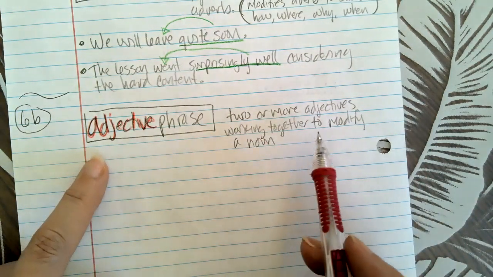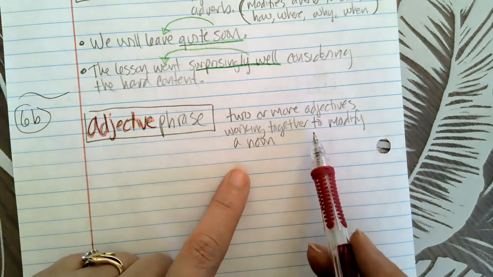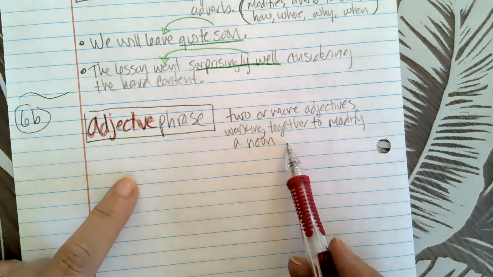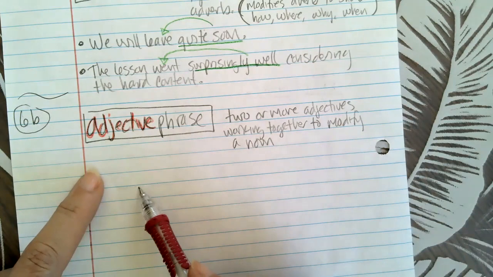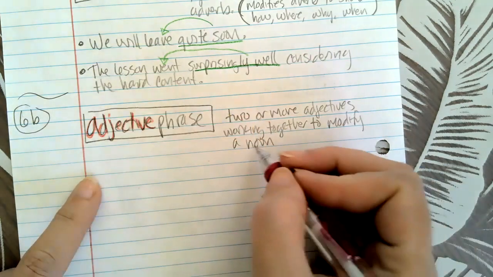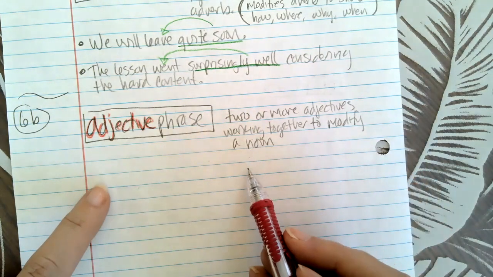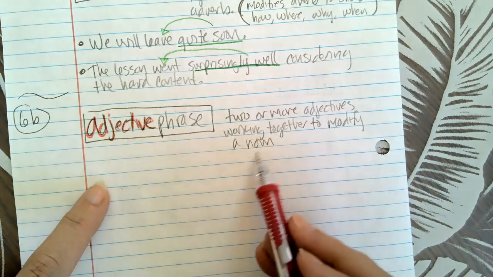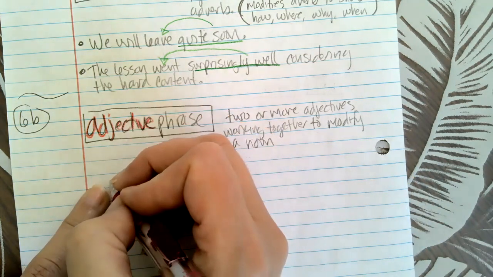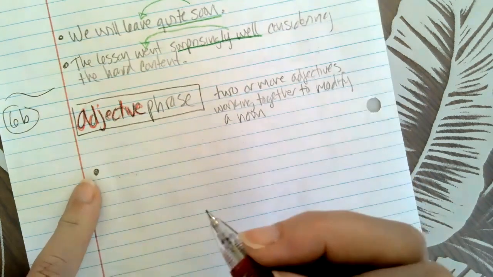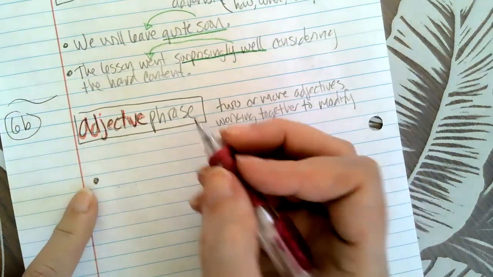Okay, so really this is just two or more adjectives working together to modify a noun. So what we're going to do now is just put several examples and it's going to just jump right out at you. Okay, so we're going to have several here. I like to come down a line and then one more so that my example doesn't run into my definition. And then indent a little bit, put a bullet point. He wore very expensive shoes.